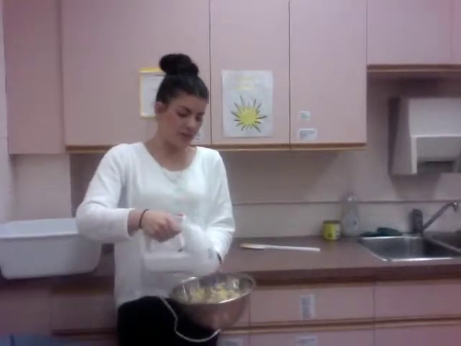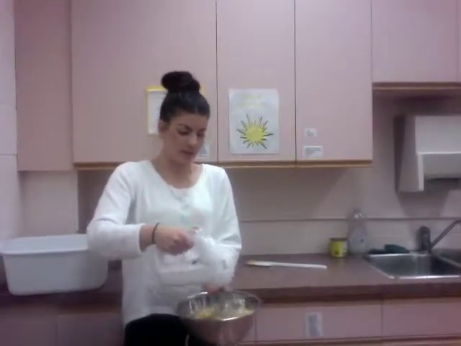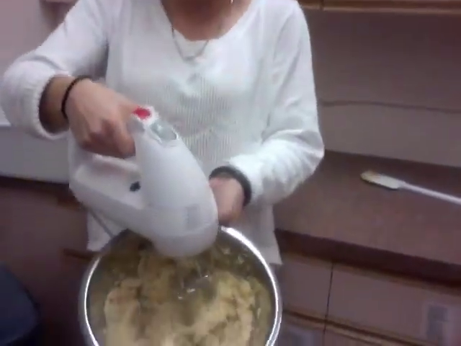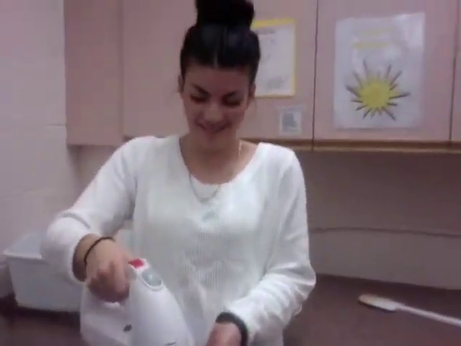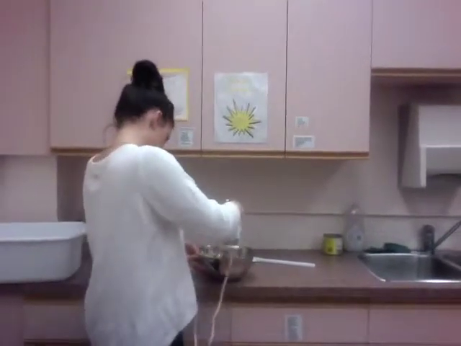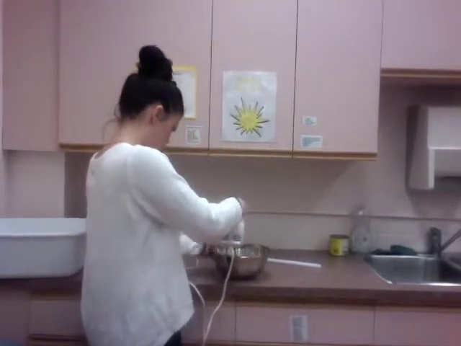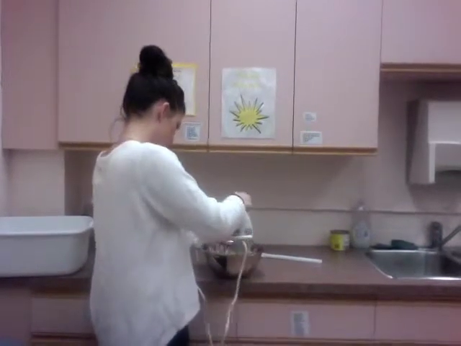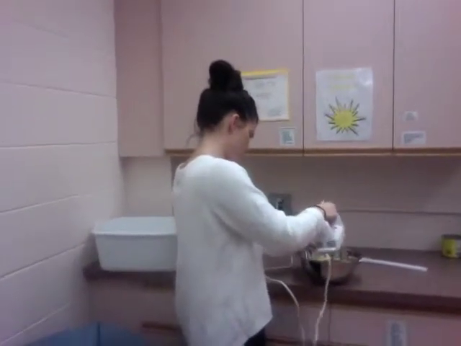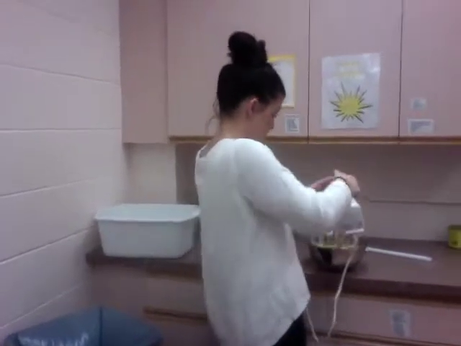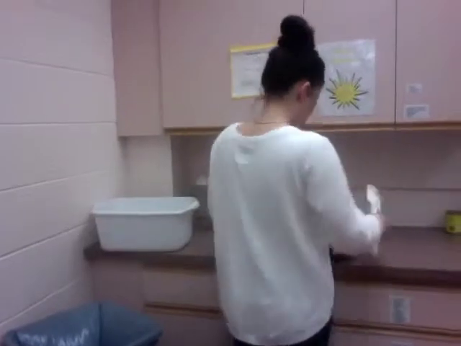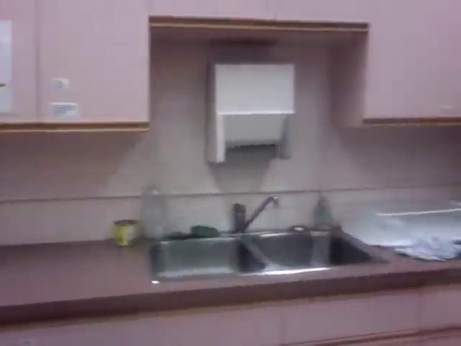Okay, so when it's light and fluffy, the color turns a little bit more white, and you'll know that it's done then. Okay, that looks good. Okay, you guys can go back to your spots.